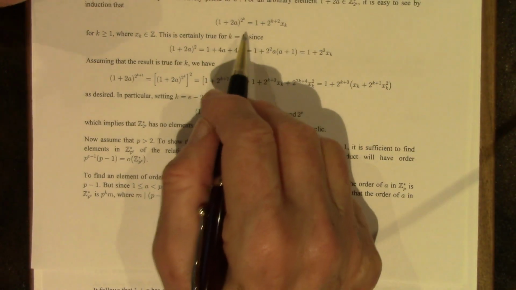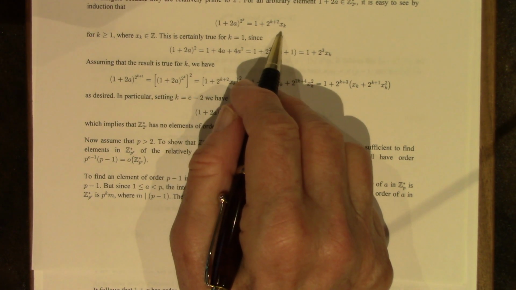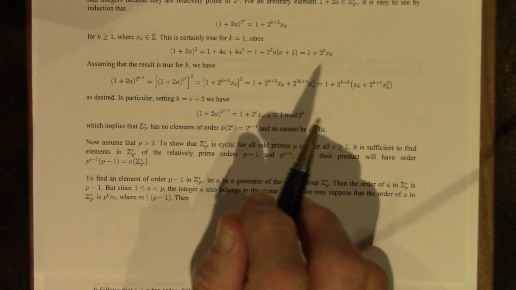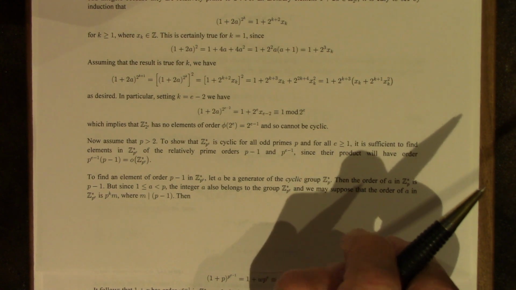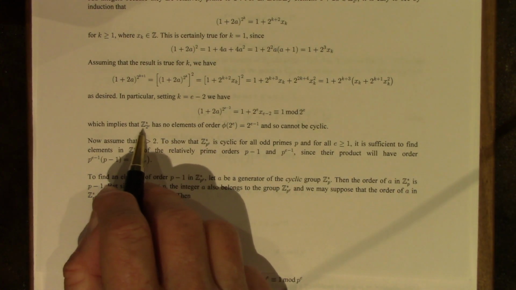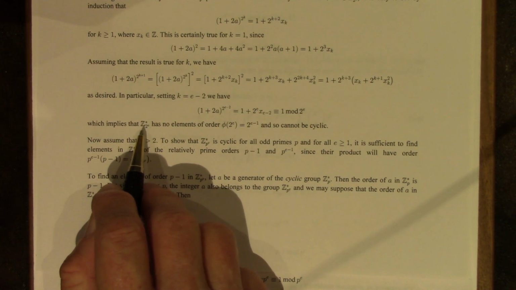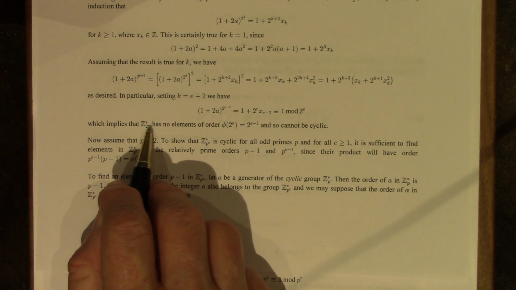Okay, so we have established this relationship. Now, remember that what we are trying to determine is whether Z2 to the E star is cyclic or not, where E is bigger than or equal to 3.